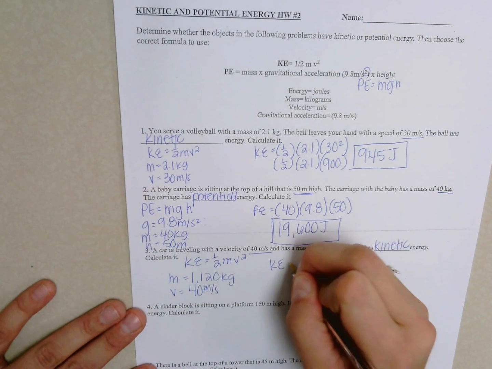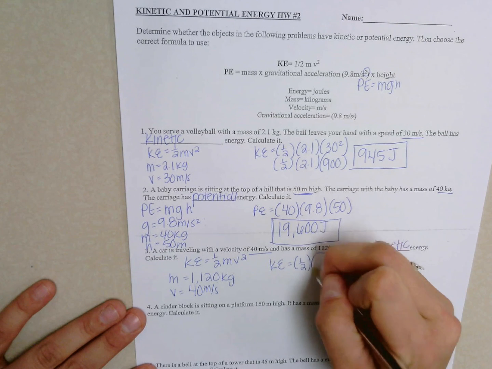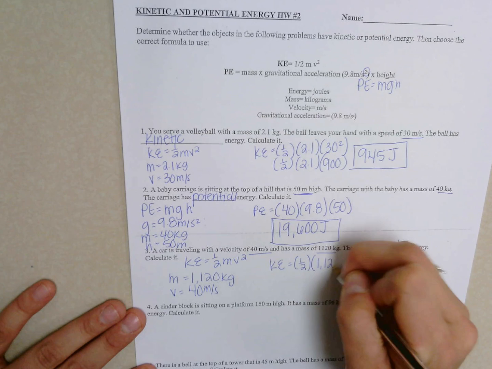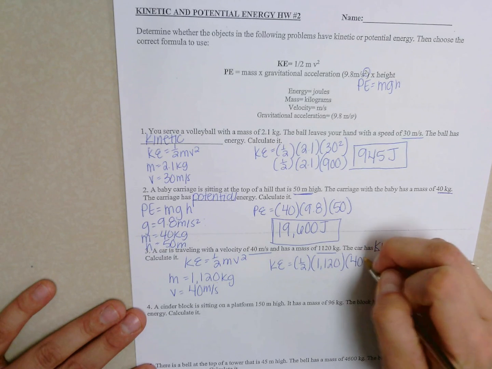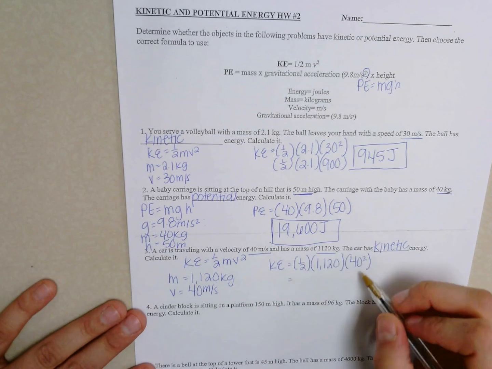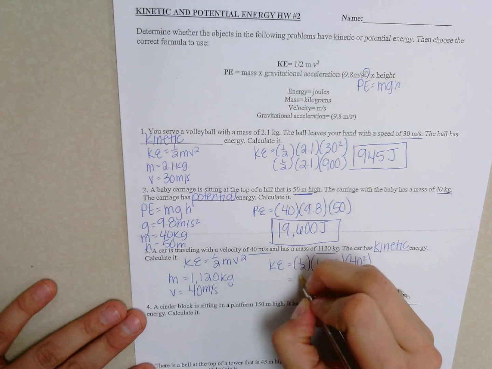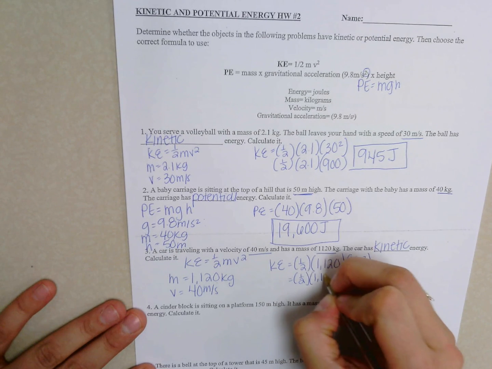Kinetic energy is equal to 1/2, that's always got to be there, times the mass, which is 1,120, times the velocity squared. So we're going to do 40 squared. To simplify this, we need to do the exponents first, okay? So this isn't going to change. We're going to have 1/2 times 1,120.